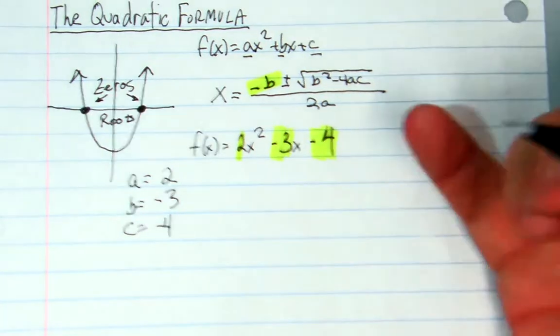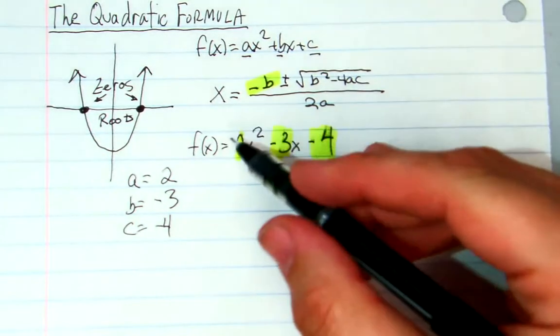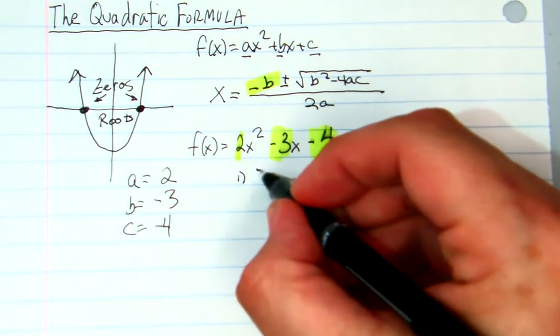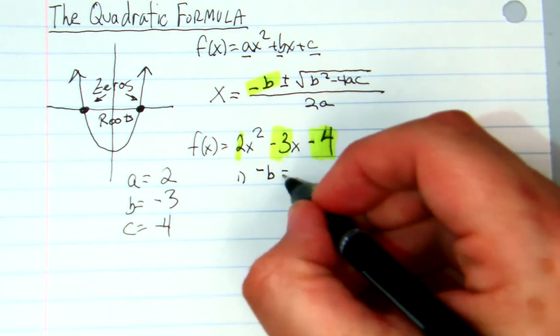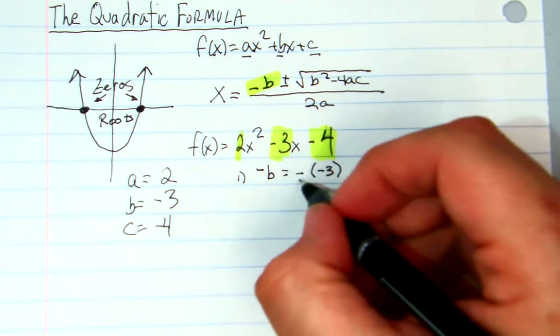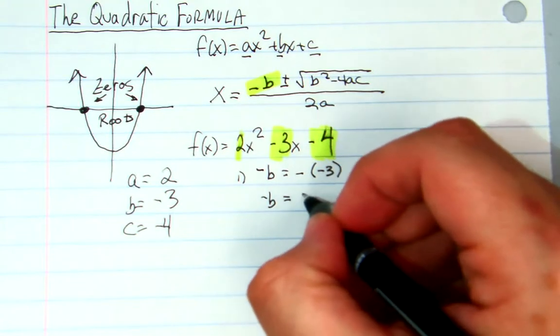Now, what I mean by doing piecemeal, or kind of working through this one step at a time, is, alright, I want to find the first part of it. The first part, let's get the opposite of B. So that's going to be the opposite of negative 3. The opposite of a negative number is a positive number, so negative b is equal to 3.